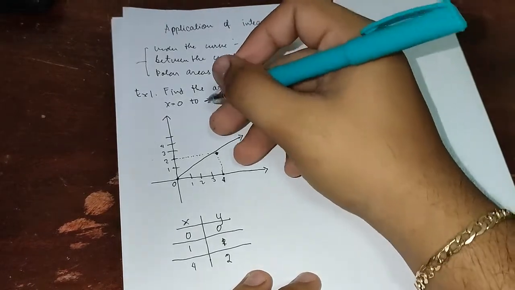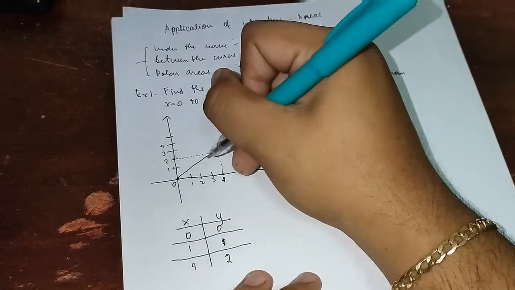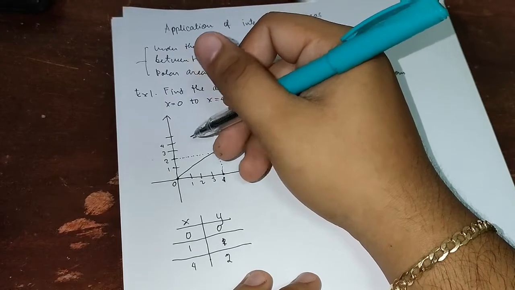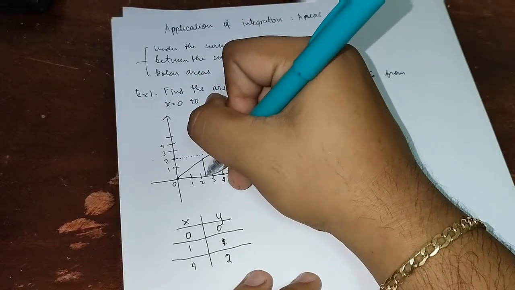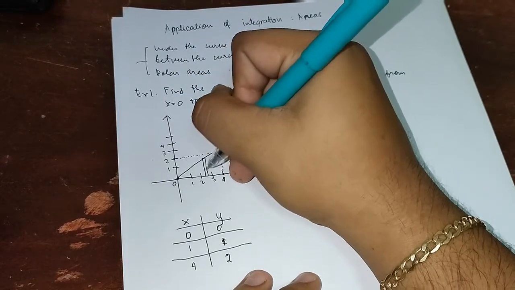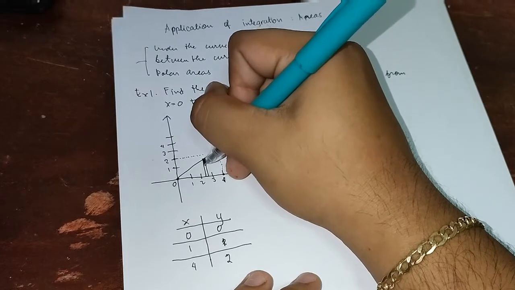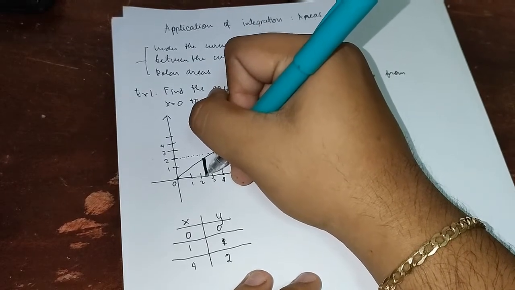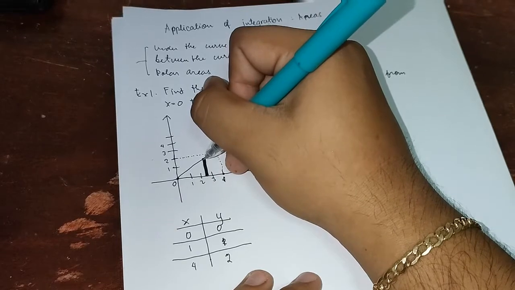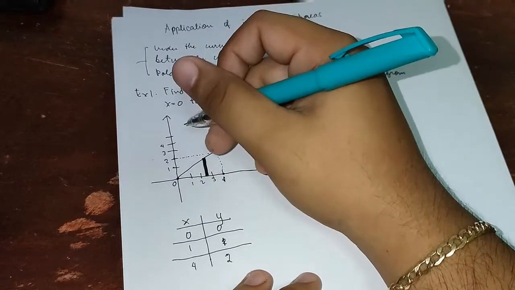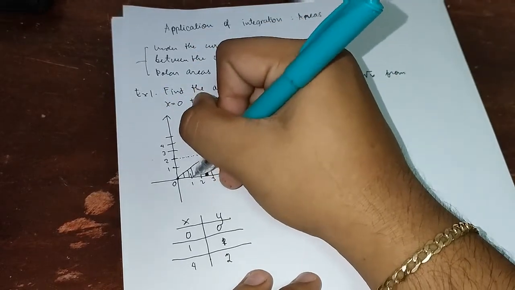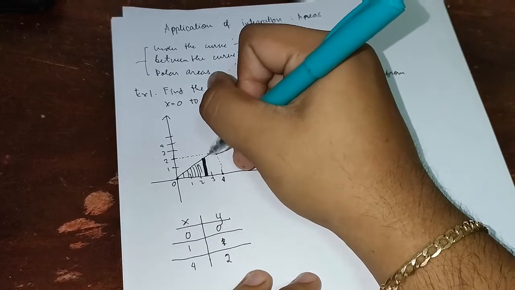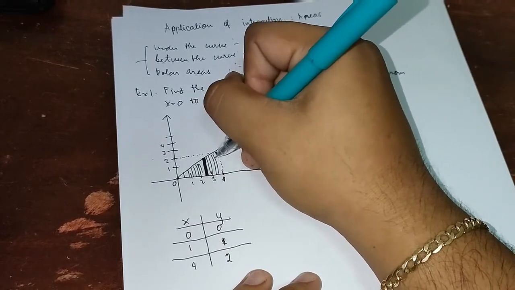And the vertical strip is in here. And this is the area.